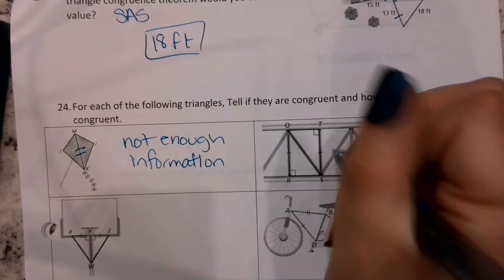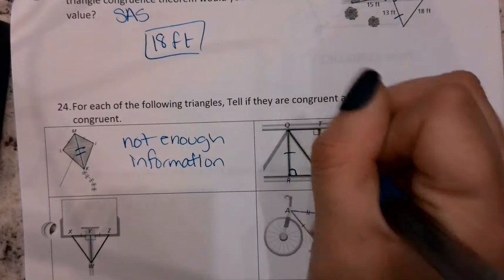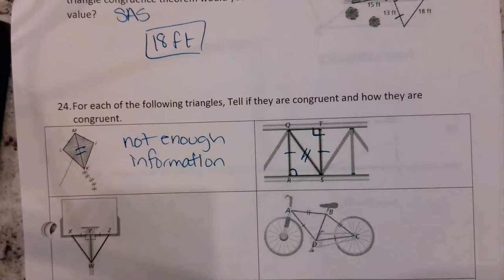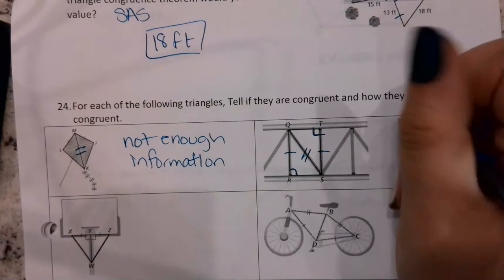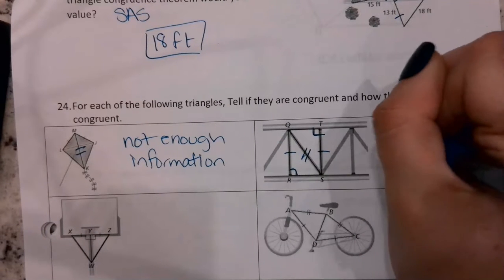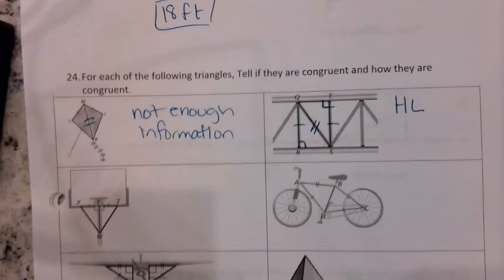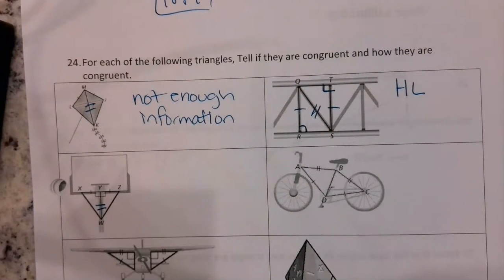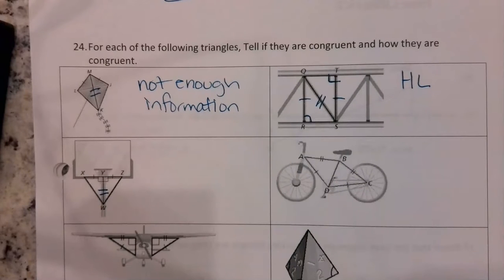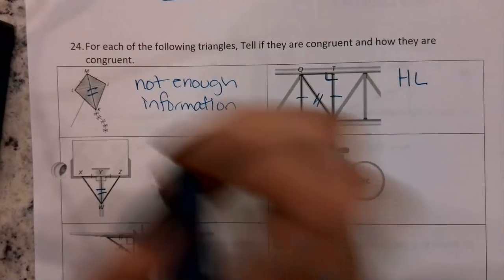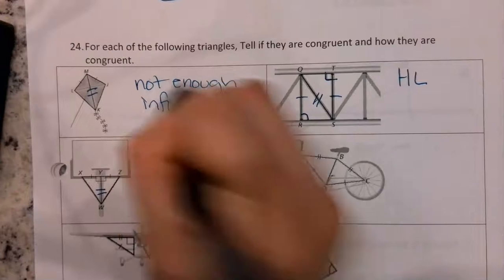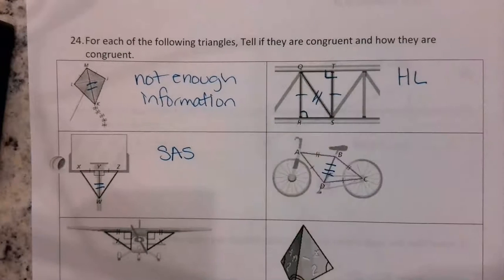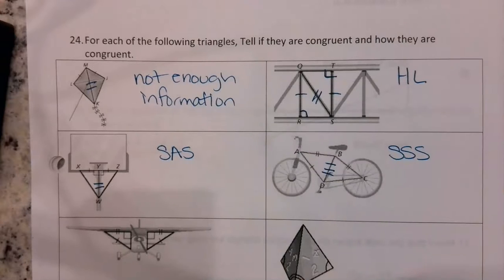Over here, I have a congruent side, a congruent angle, and another congruent side. Because these congruent angles are right, they are hypotenuse leg. Over here, I have a side, an angle, and this side by reflexive property. So this one is side angle side. Over here, it gives me two labeled sides, and I know the third one by reflexive property. So this one is side, side, side, because I have all three sides.